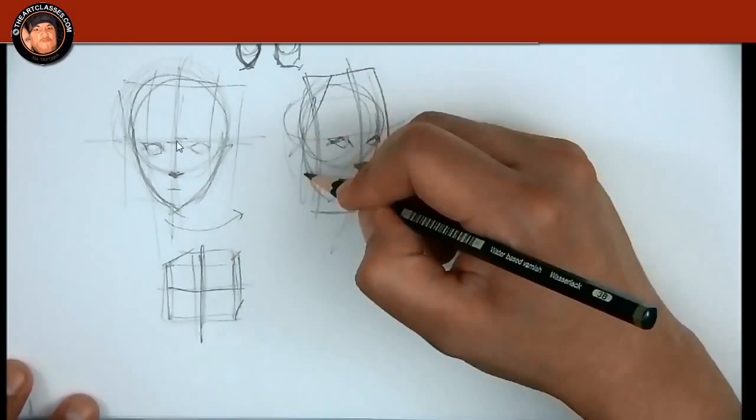Halfway from that cross section to the bottom of the chin, you have the bottom of the nose, or the tip of the nose, and then halfway between that you've got the mouth.